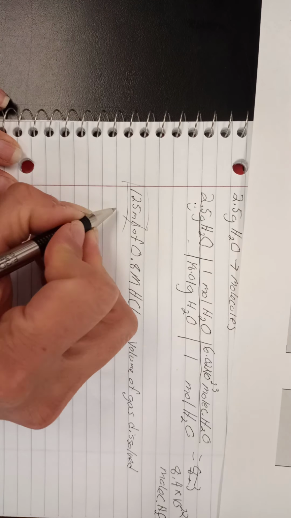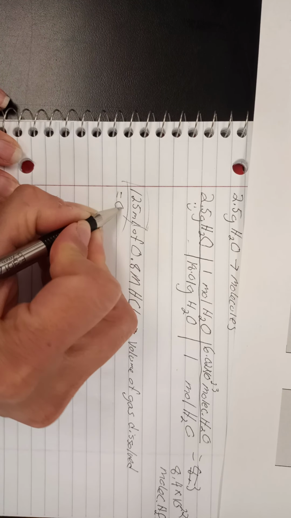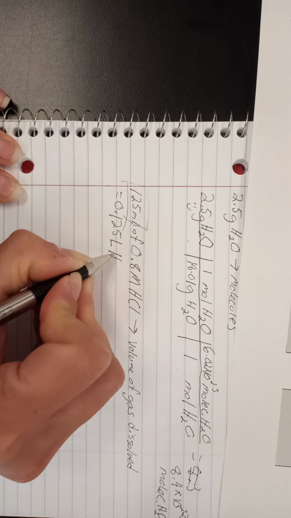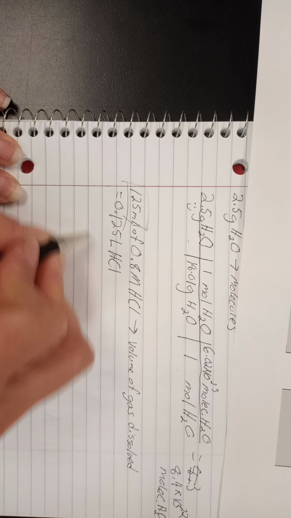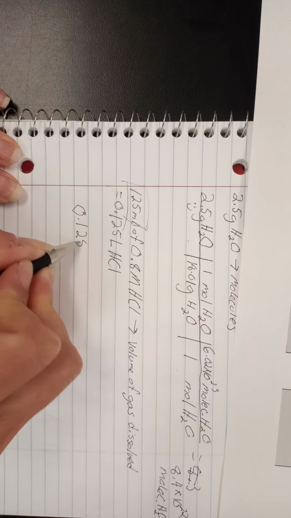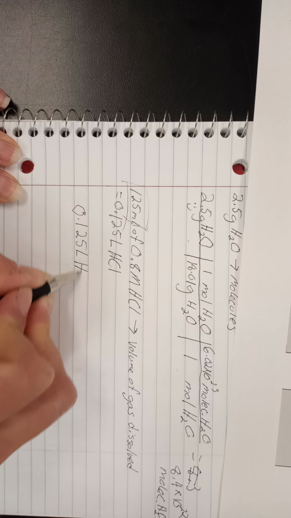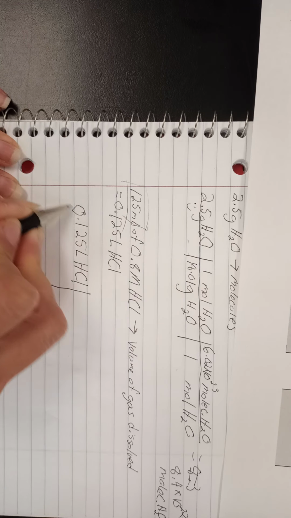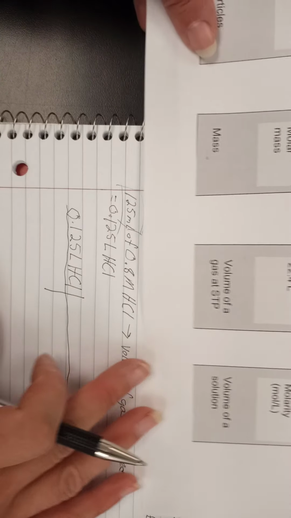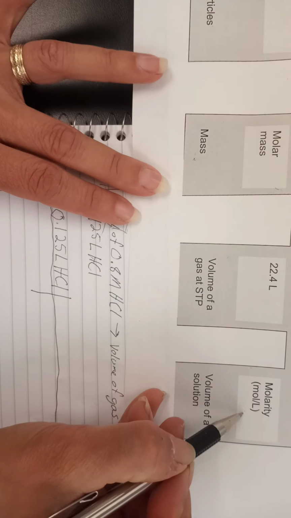So that's the first thing I need to do, is rewrite this as 0.125 liters HCl. Okay, so that's going to be my starting number, 0.125 liters HCl.